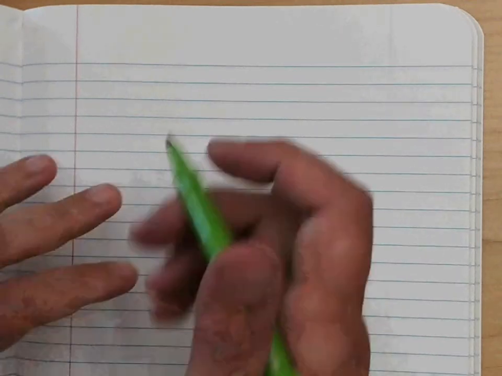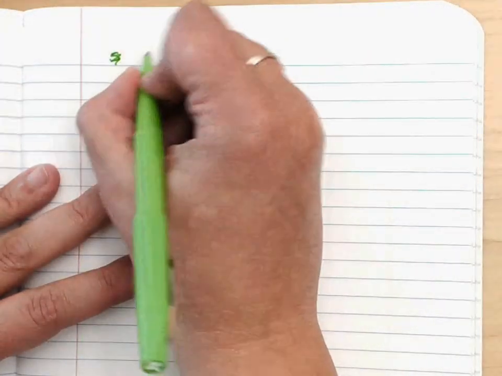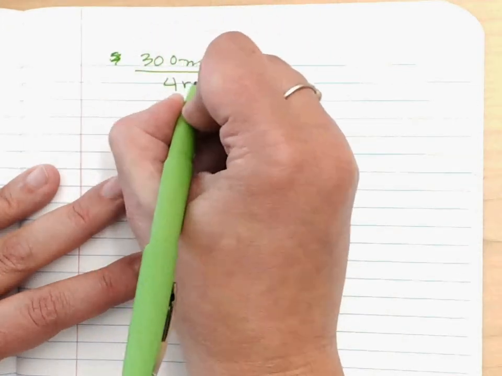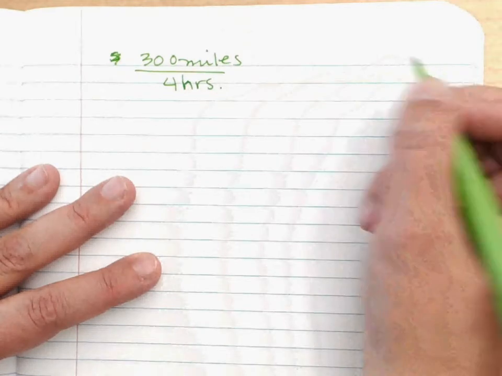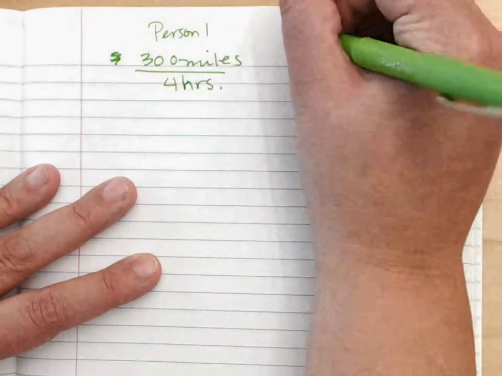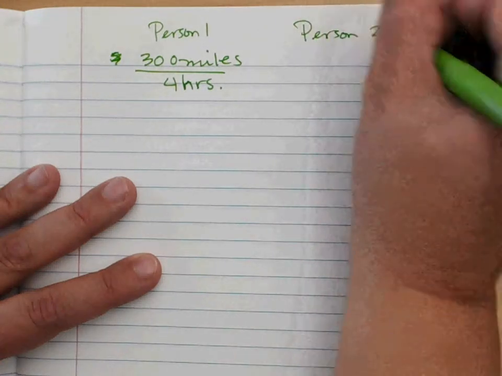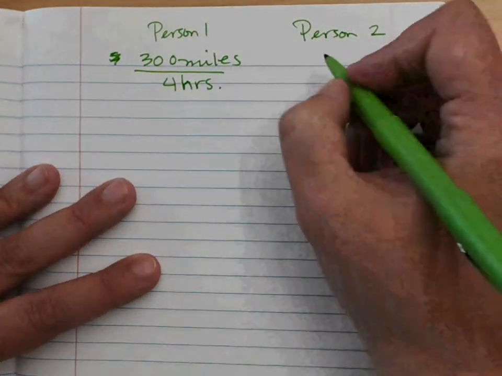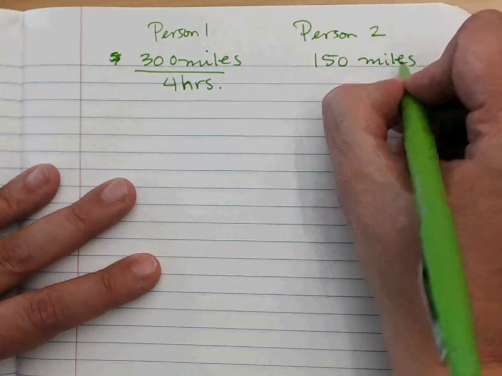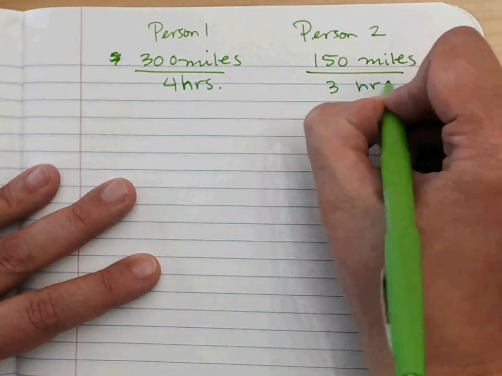Okay, now let's say two people went on a road trip and they went to 2 different places. So one person drove 300 miles in 4 hours, and the other person, this is person 1 versus person 2, drove 150 miles in 3 hours.